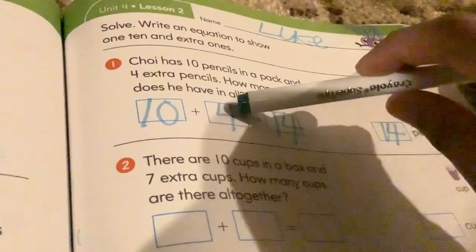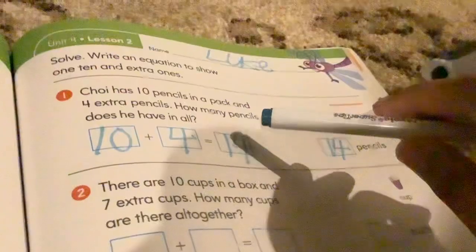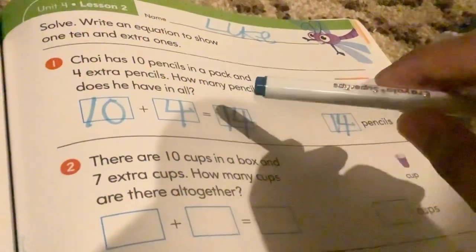Like this. Koi has 10 pencils in a pack and 4 extra pencils. How many pencils does he have in all? I think I need help. Well, don't worry. Just visualize the picture. 10 is the first number, so we write 10 as the first number. Then 4 extra means plus 4 more. And 10 plus 4 equals 14. So he has 14 pencils in all, because 1 ten plus 4 ones equals 1 ten and 4 ones, which together make 14. So he has 14 pencils in all.